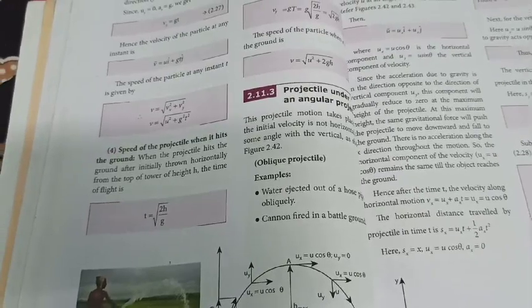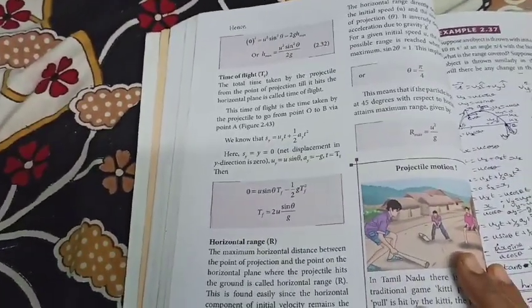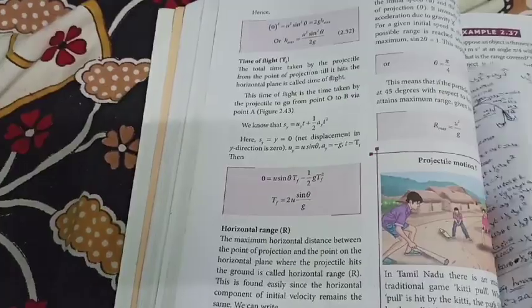The path of the projectile motion is a parabola. Show that. Obtain that the path of the projectile motion is a parabola. Okay. So maximum height, range, 2 marks or 3 mark questions. Time of flight, 3 mark or 5 mark questions.